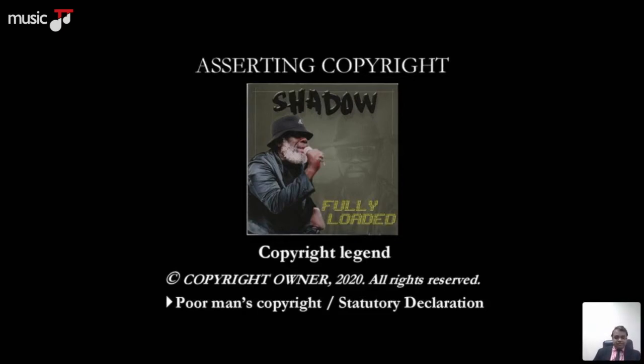what is called a statutory declaration done for the purposes of asserting your copyright. What does that mean? What is a statutory declaration? It's a very simple document that says that you are swearing, according to a piece of legislation, and if you lie, it has terrible fines, so don't lie on the document. You are swearing that I created it, and I am the owner of it.